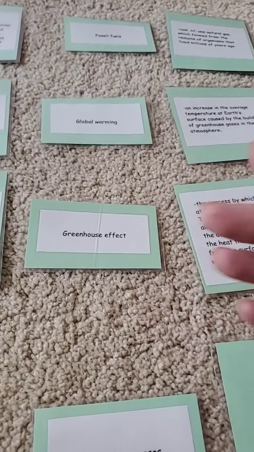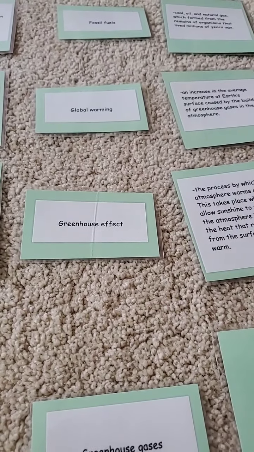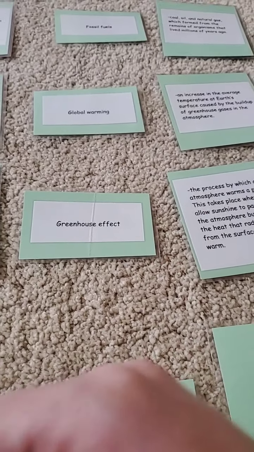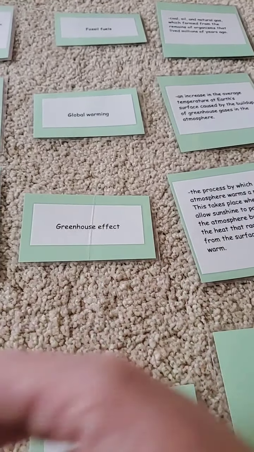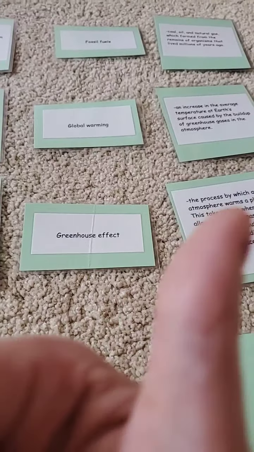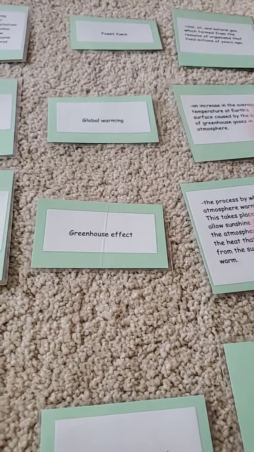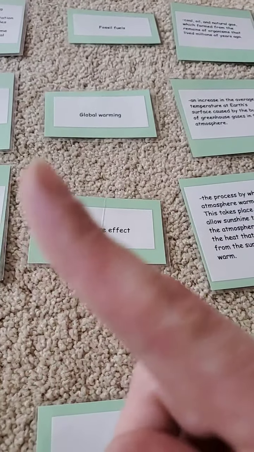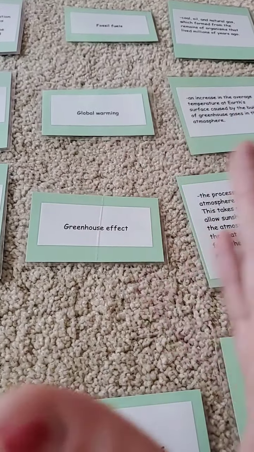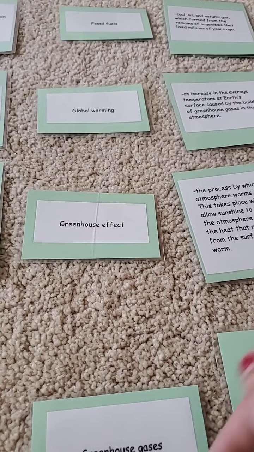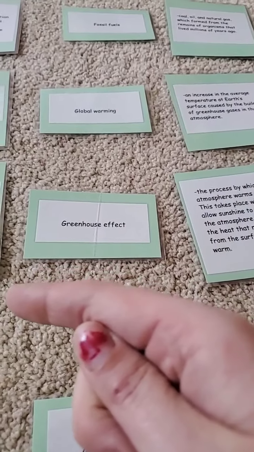We talked about the sun rays coming in at full 100%, but going through our atmosphere, taking away 50%, hitting our surface and then trying to back out. But when it hits the greenhouse gases, it breaks it down. Only 30% escape and 20 bounce back in, keeping our Earth warm.